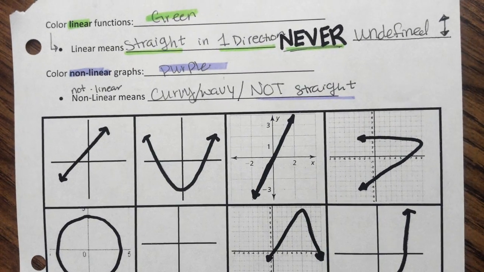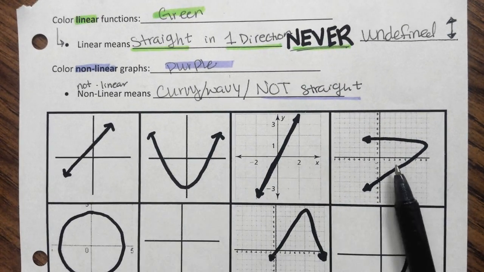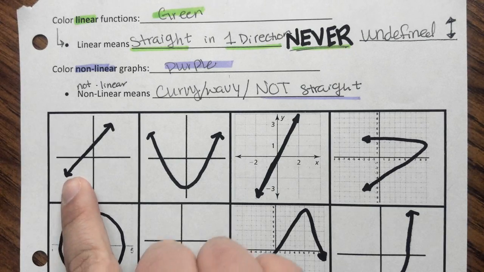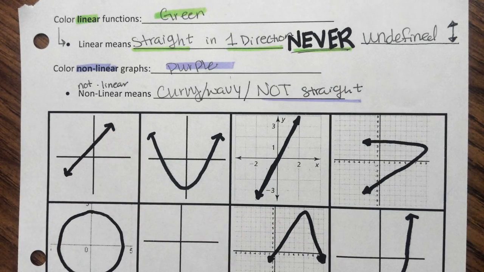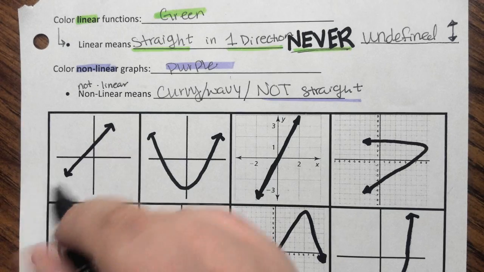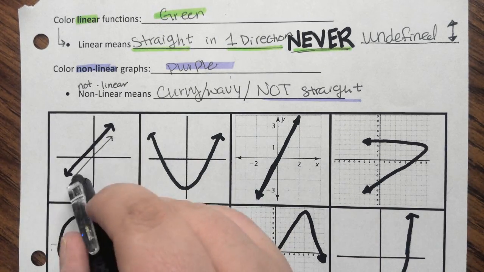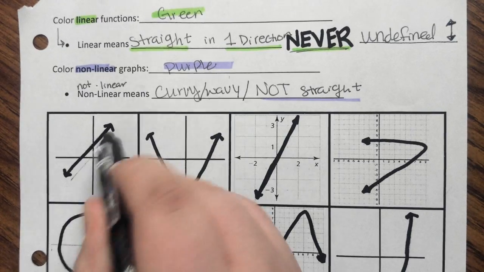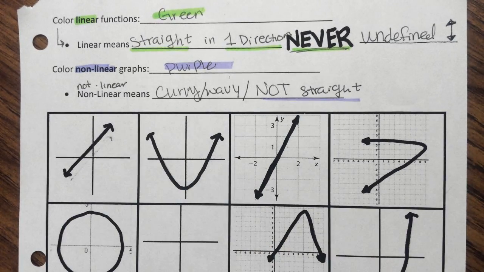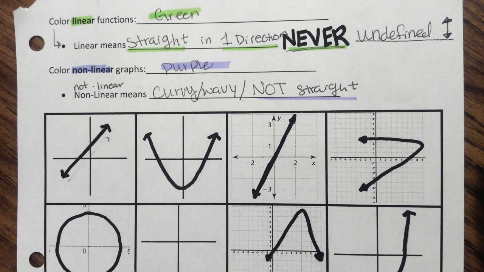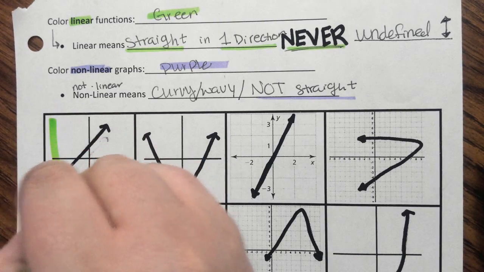So looking at this first row of graphs, this is a straight line. It only goes in one direction. If you were to trace it from left to right, it only goes in one direction. So this is a linear graph, or a linear function. And I'm going to color it green.